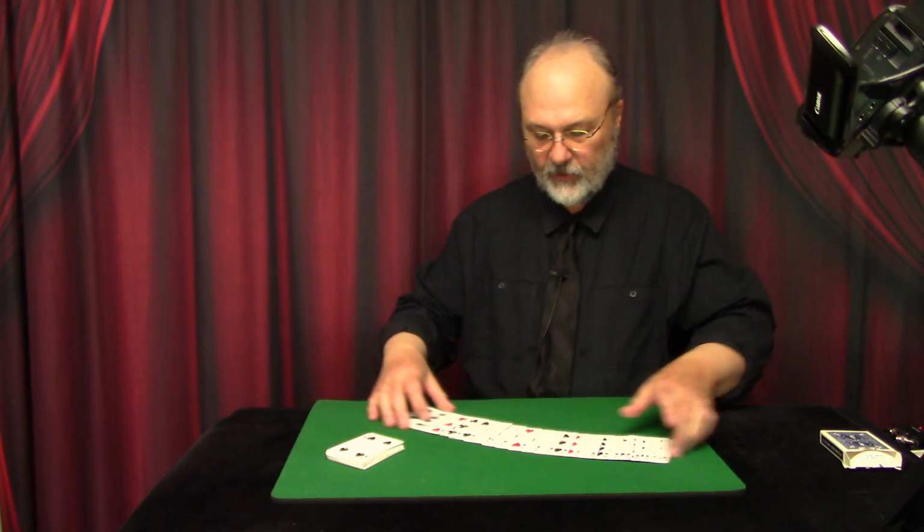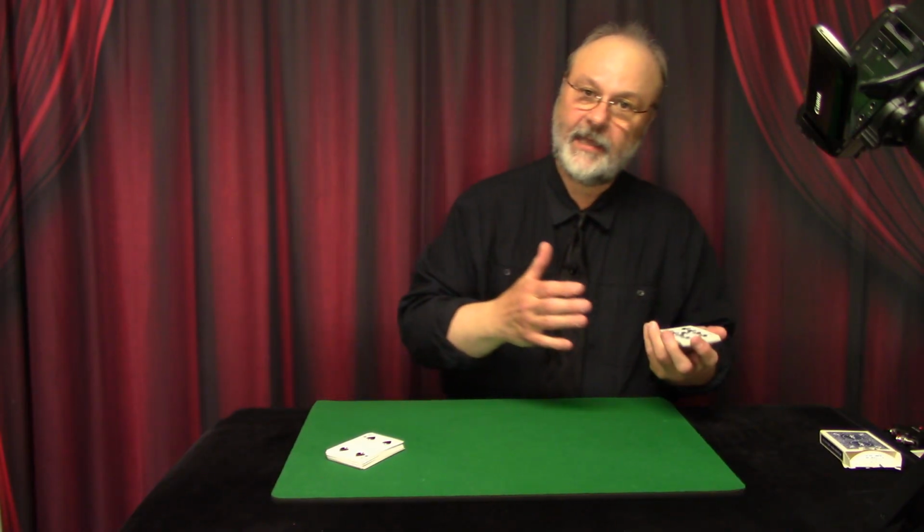So the next level is, well, what if we just did all the odd cards in one packet and all the even cards? That would work, because most people don't think of Jack, Queen, and King as being even or odd, even though they are. Jack is 11, King is 13, so they're odd. The Queen would be part of the evens, right?